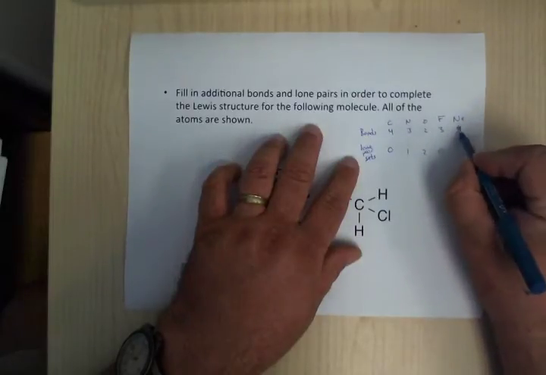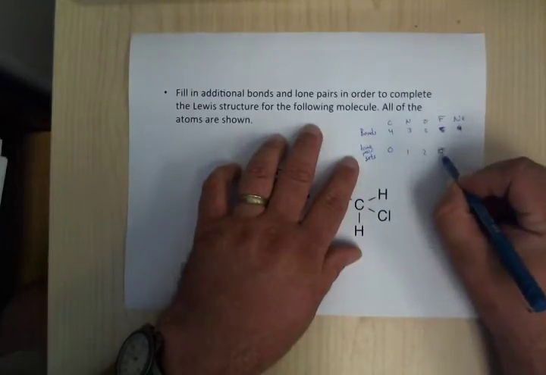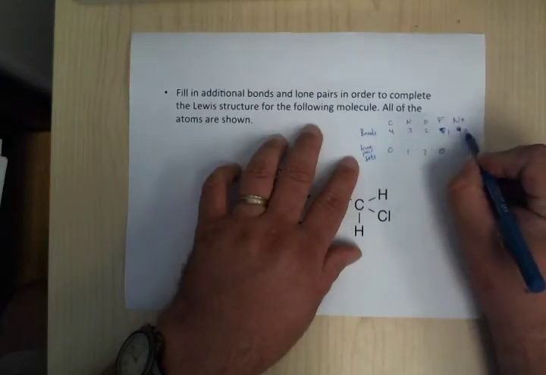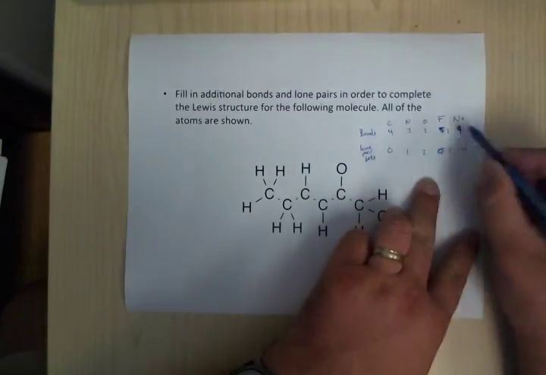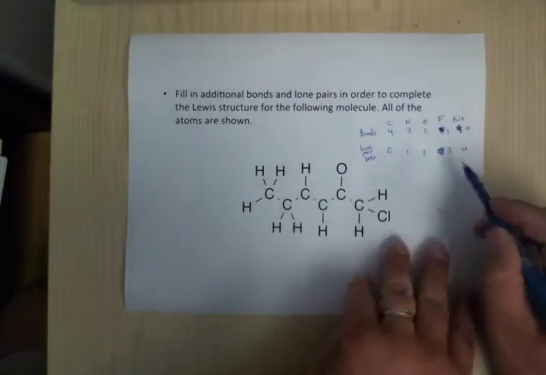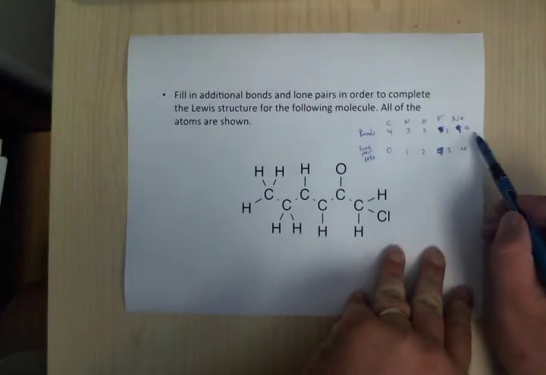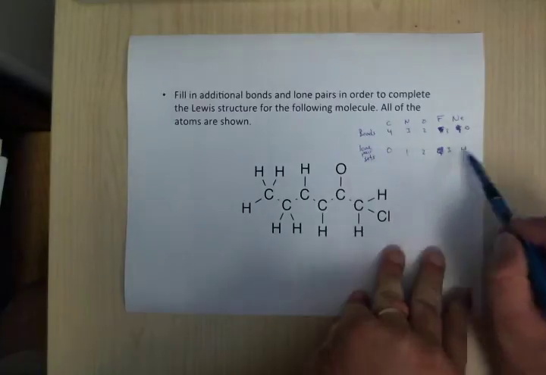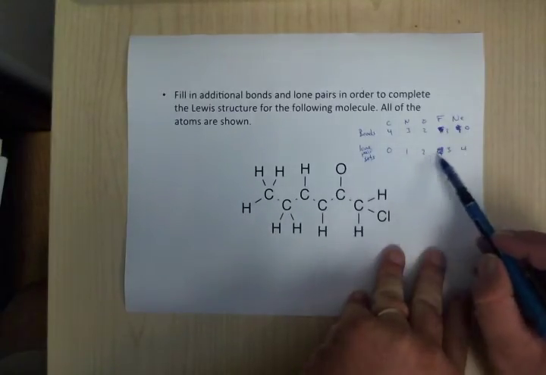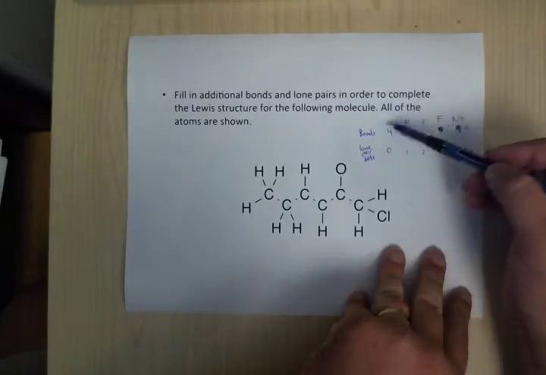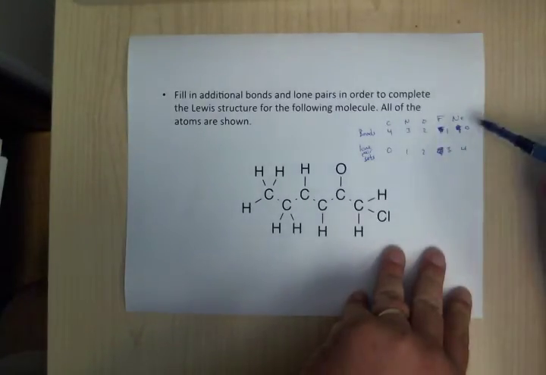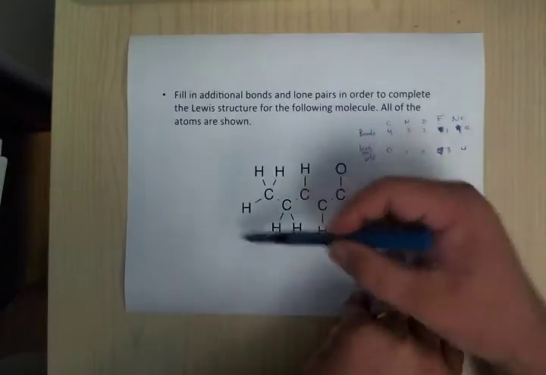I'm sorry, I'm going the wrong way. Sorry about that, I got a little ahead of myself. It's 4, 3, 2, 1, 0 bonds, and to complete the octets, it's 0, 1, 2, 3, 4 sets of lone pairs. So you can think about this as you go across. We have to think about this when we're trying to fill this out.